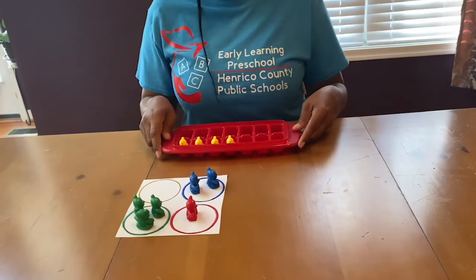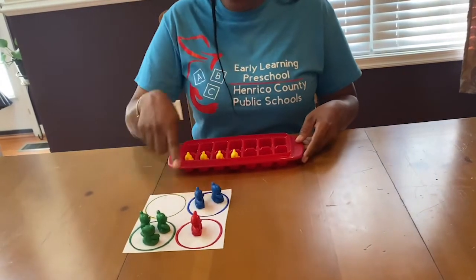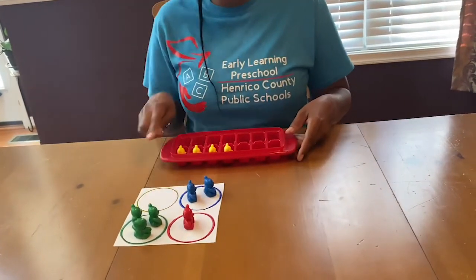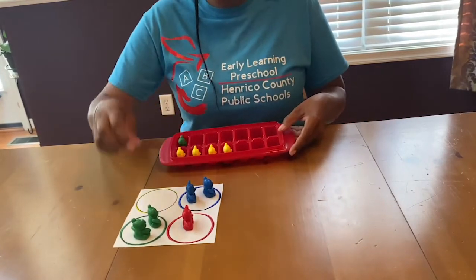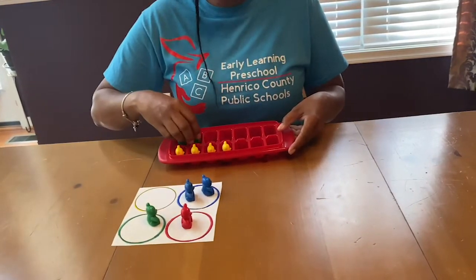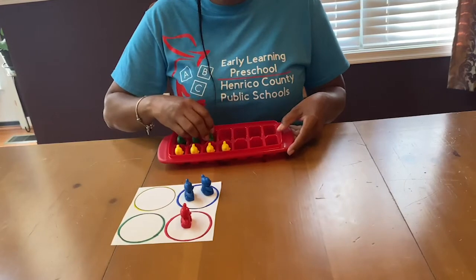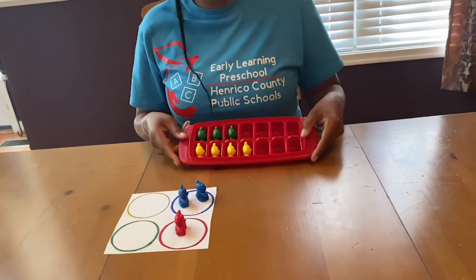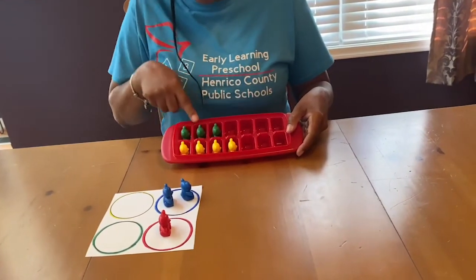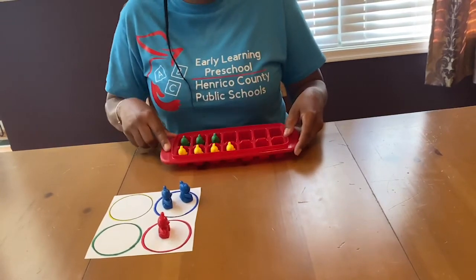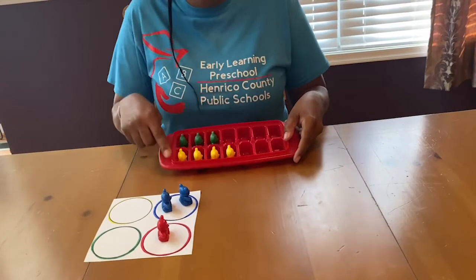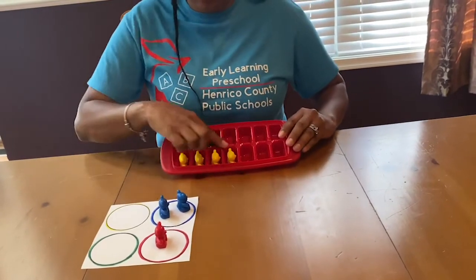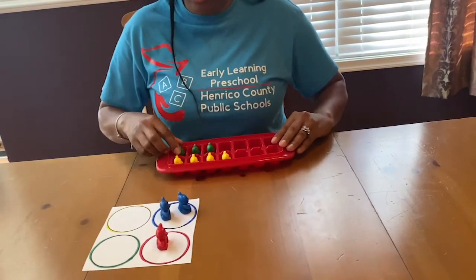And I want to see if the green, because it looks kind of close, maybe the green has more than the yellow. Let's see. I think the yellow has more than the green because I can look and see it here. 1, 2, 3, and 1, 2, 3, 4. I can look here and see. So I'm comparing my sets doing this.